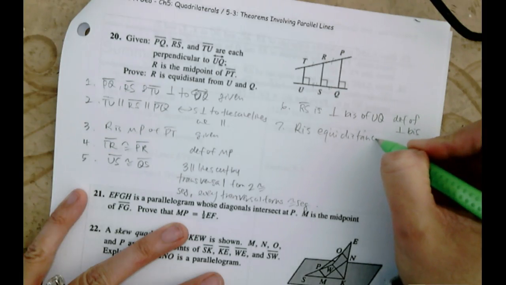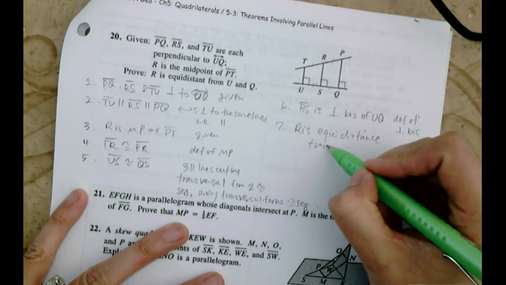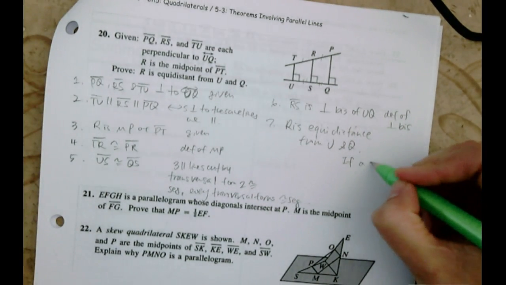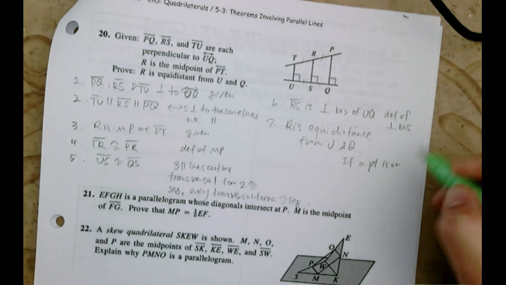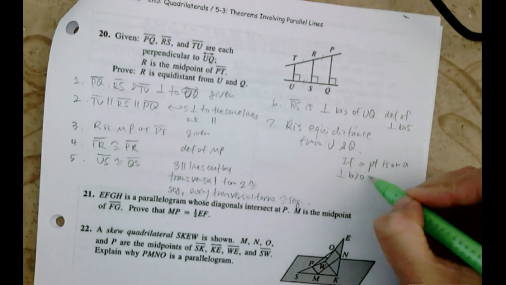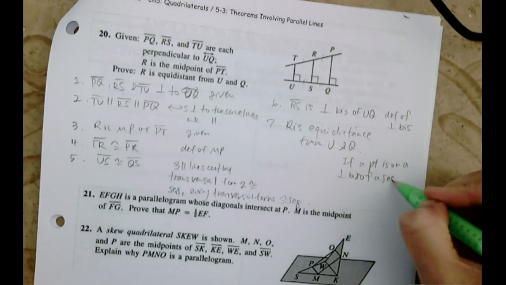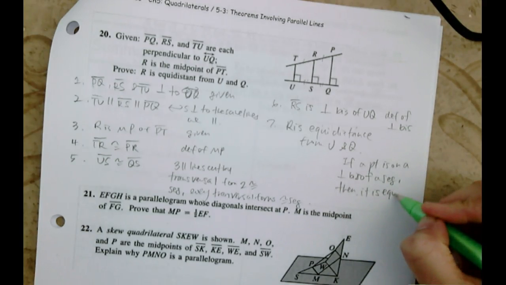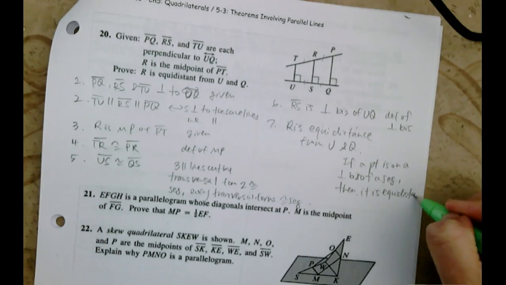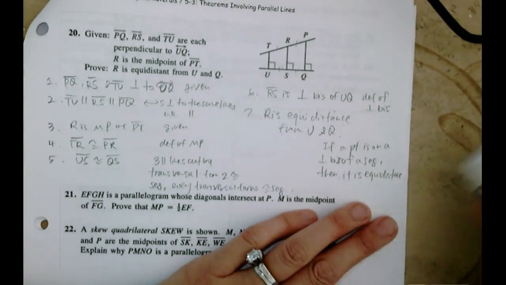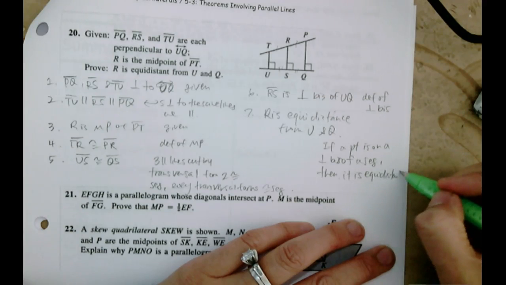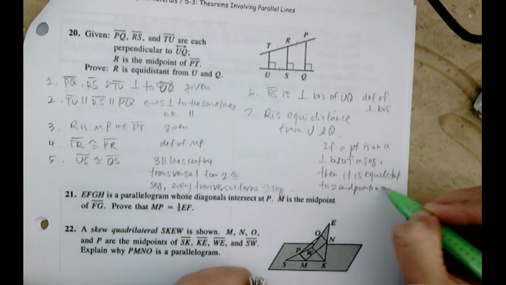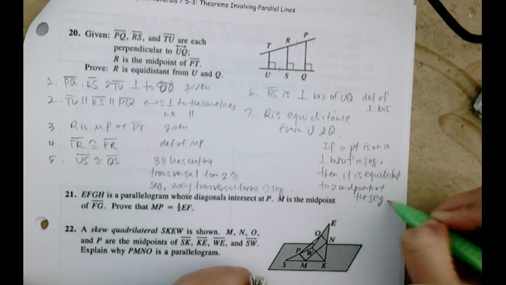So then R is equidistant from U and Q, because if a point is on the perpendicular bisector of a segment, then it is equidistant to the two endpoints of the segment. Okay.